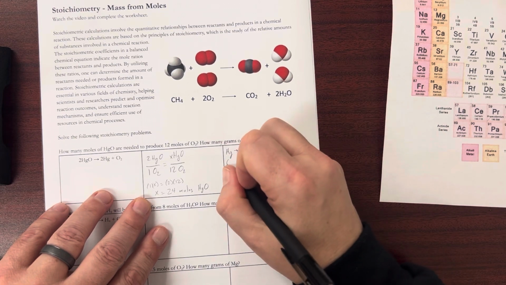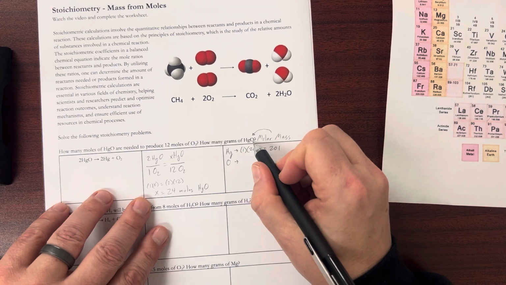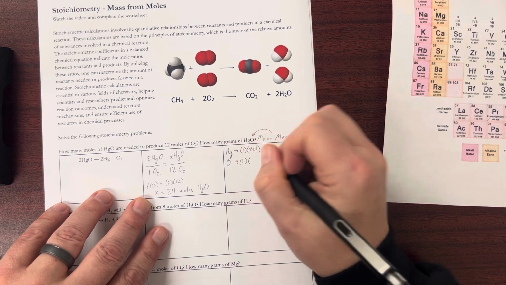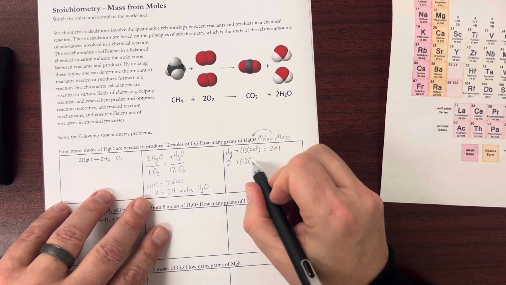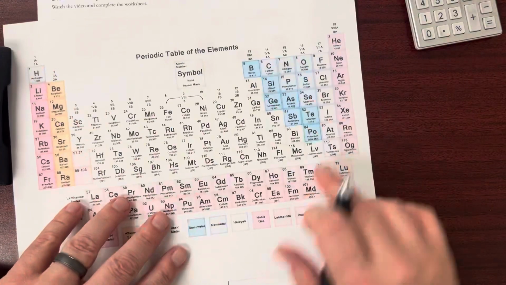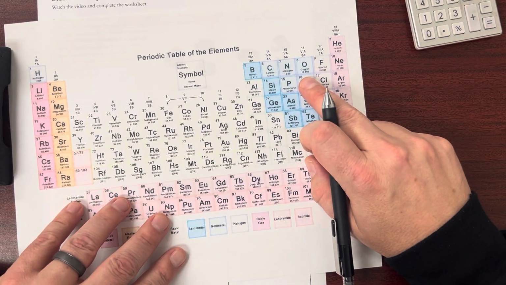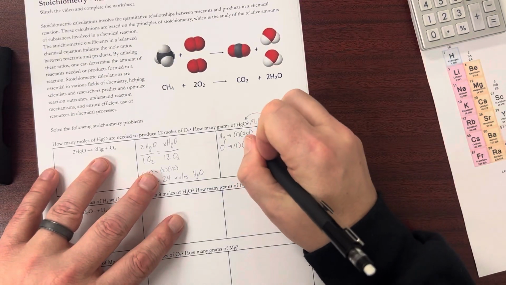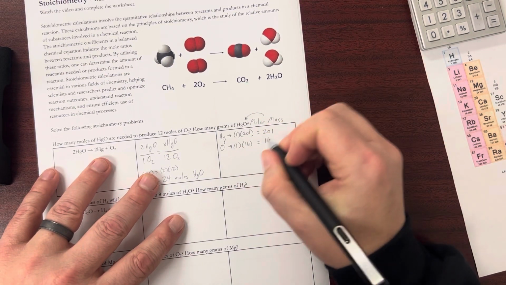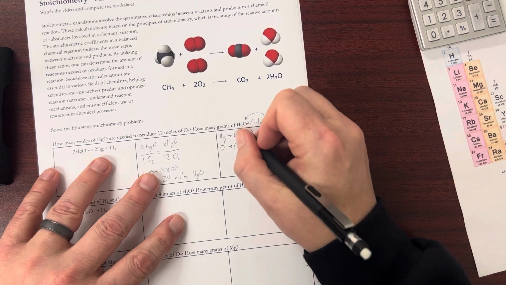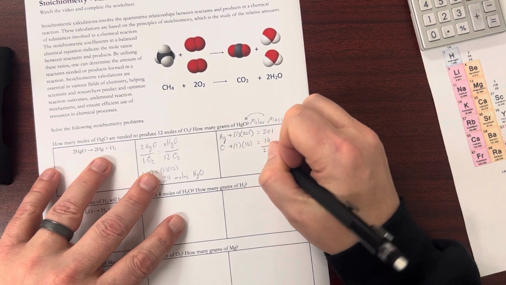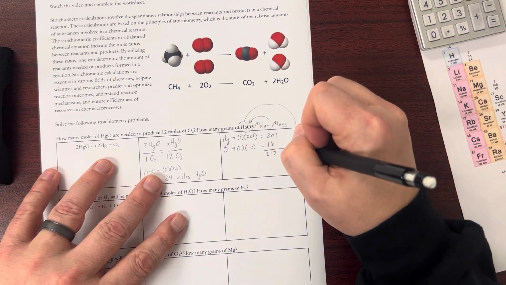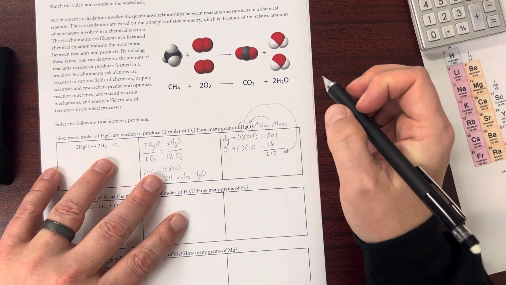Now I need the oxygen. I only have one oxygen. It's not O2 or O3. So I just put the 1 there. And then my mass of oxygen, if I look on here, and we're going to round it again to the nearest ones, that's 16. 1 times 16 is 16. Now I'm going to add these two together because this is the molecule. So 217. So that is the molar mass here.